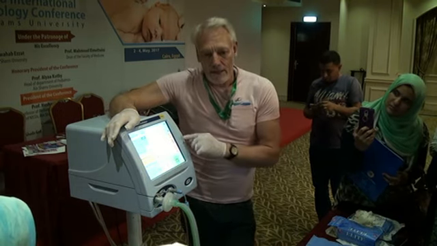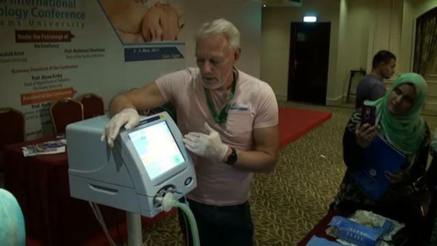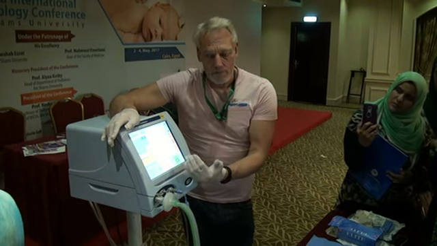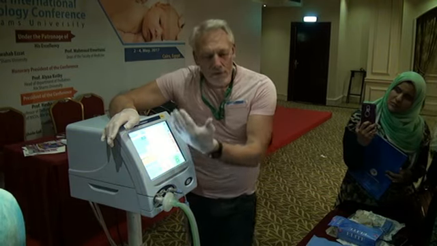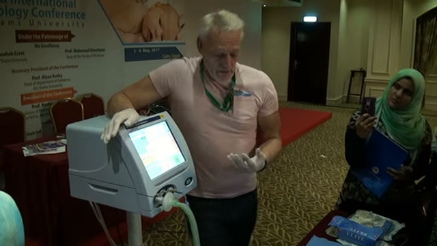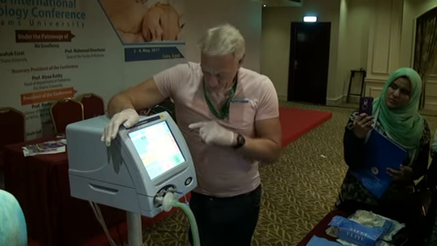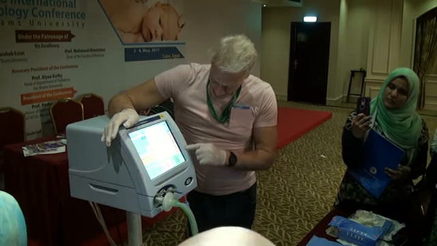But it can give you an idea. If you want 5 mils per kilo, and you put in your targeted tidal volume of 5 mils per kilo, that will give you a rough idea of how many mils you need to inflate the lungs. As I said, we've got very little leak here.